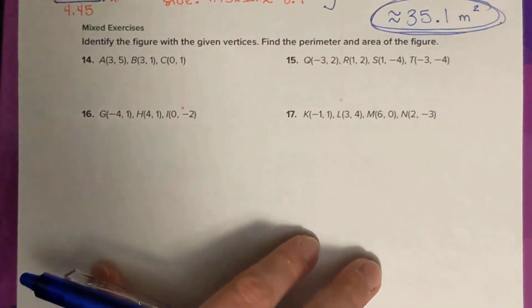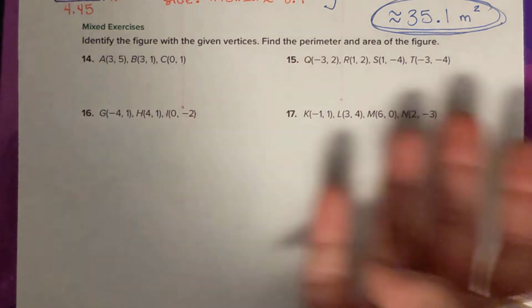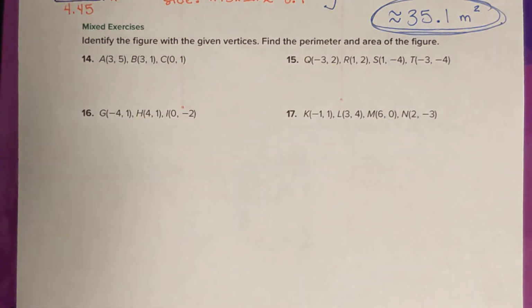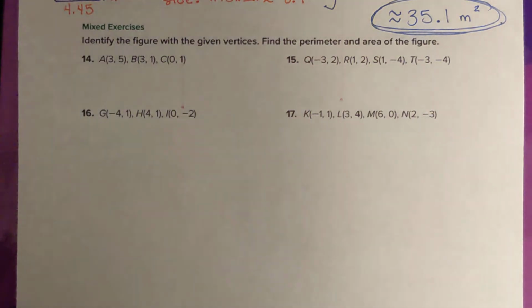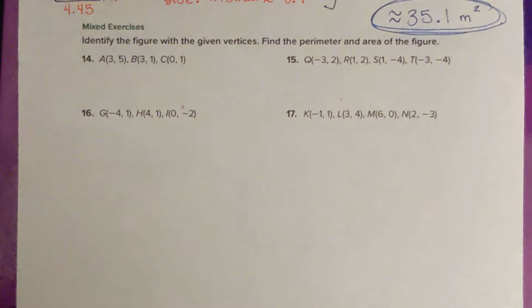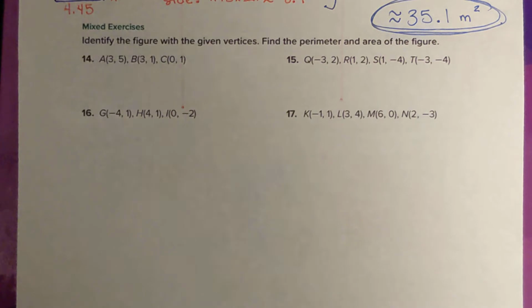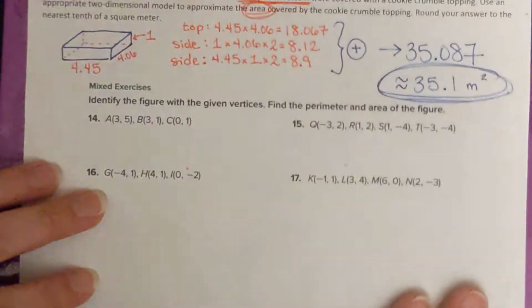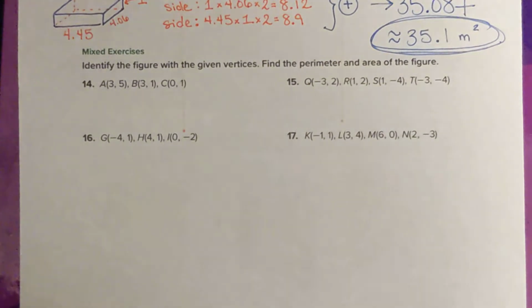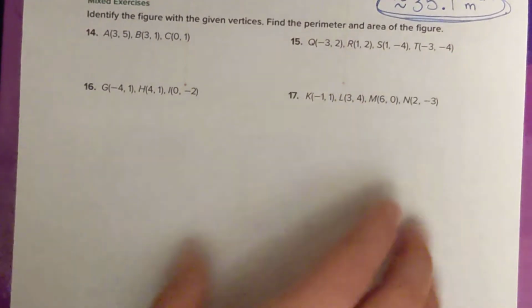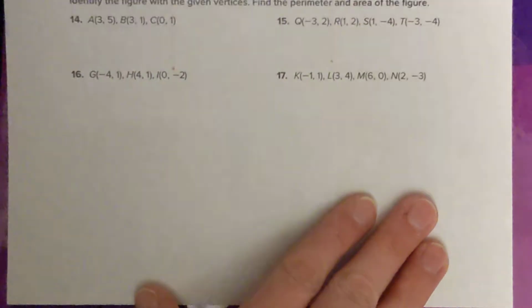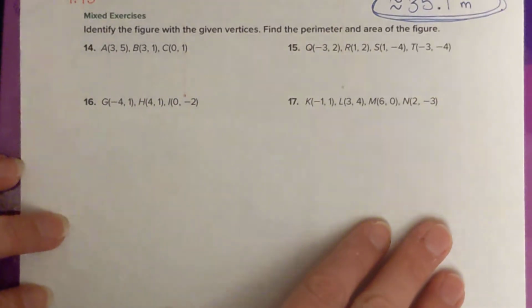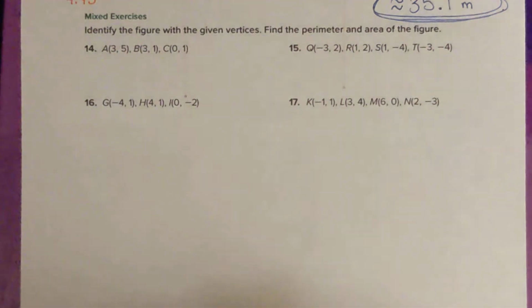Now for the fun ones. So, you see how on this next part where we have to identify the figure and then find the perimeter and the area, you see how you're only given coordinate pairs? Guess what that means? It means you have to do distance formula. Now, I'm not going to do all 4. I'm just going to do 2 of them. I'm going to do these bottom 2, just because we're running out of time, and because it's getting late and I would like to go to bed. So, let's do the bottom 2.